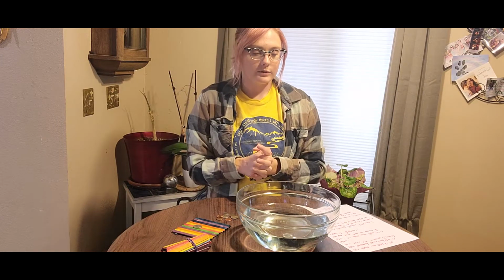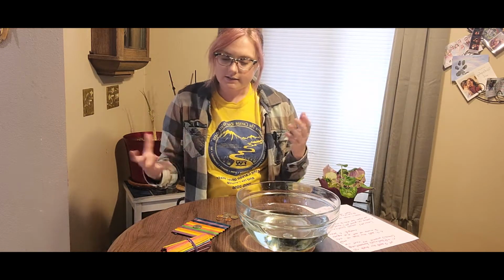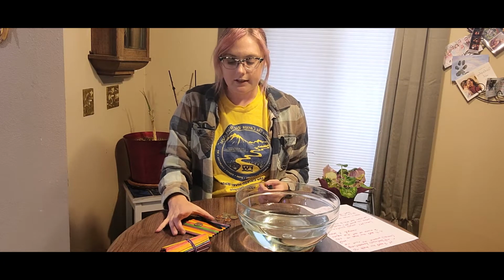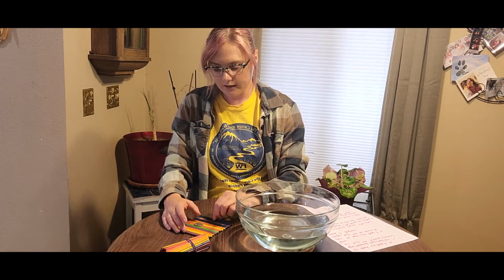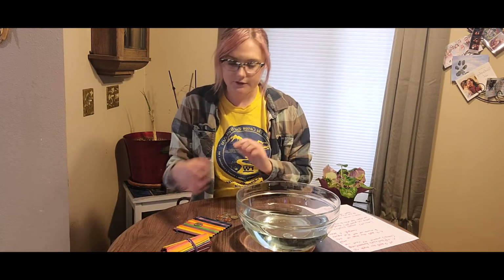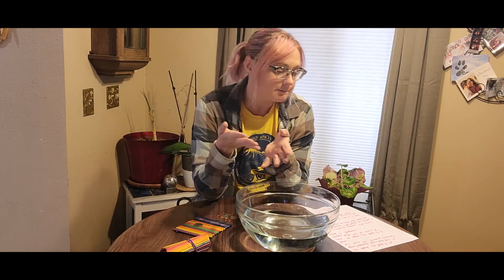That creates surface tension on the water, which makes it easier for things to float, if they are able to float and if they don't displace too much water like the quarter just did.